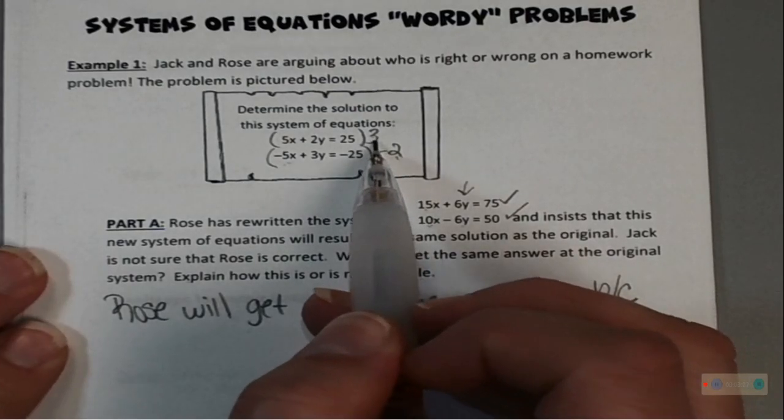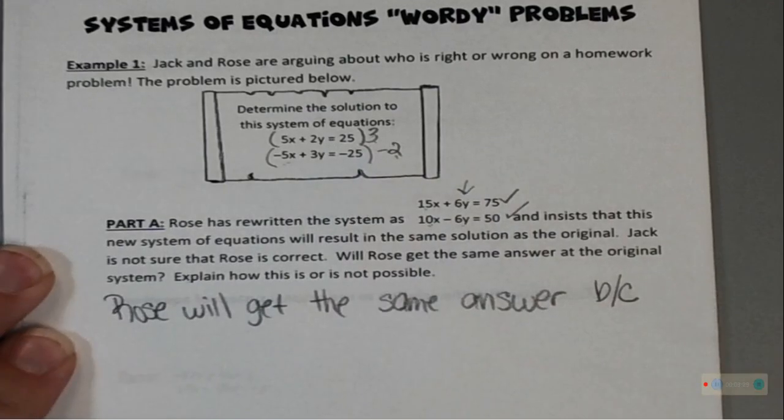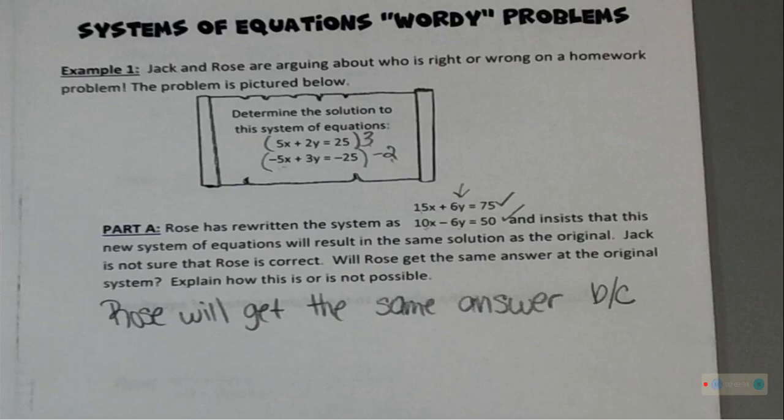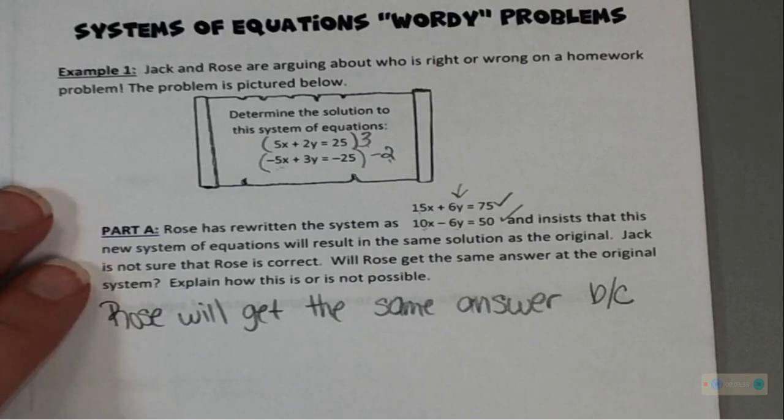Because what did she do to the top equation? She multiplied by 3. What did she do to the bottom equation? And that created what we would call an equivalent system.